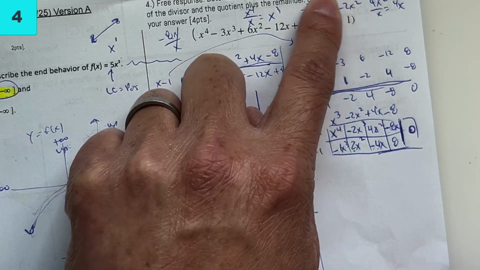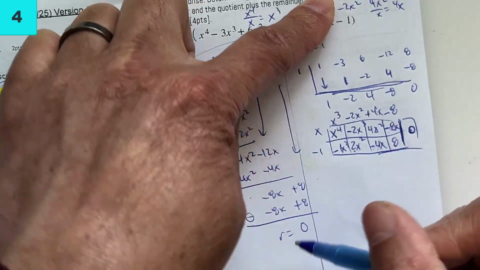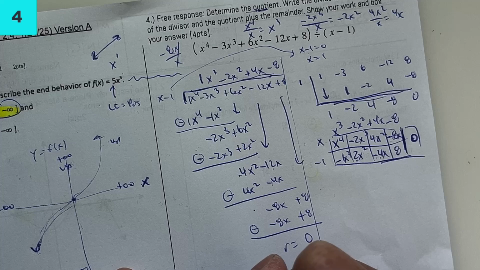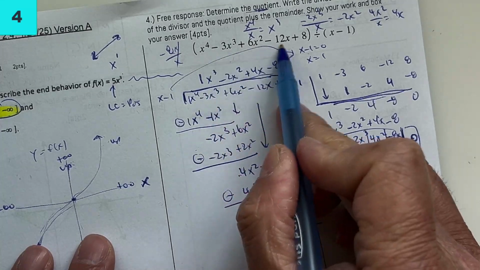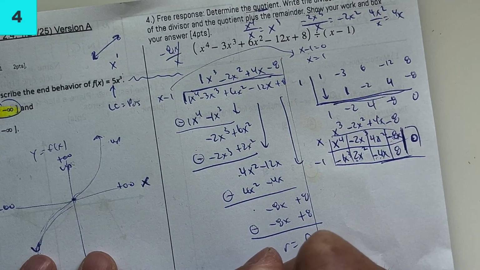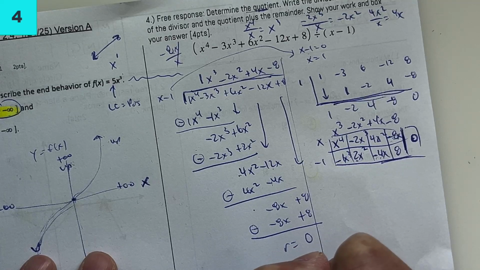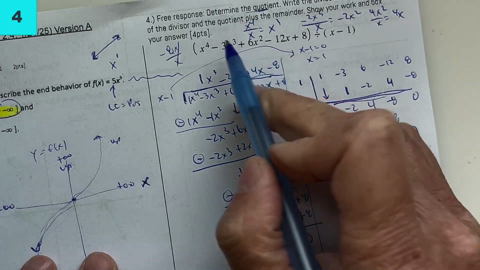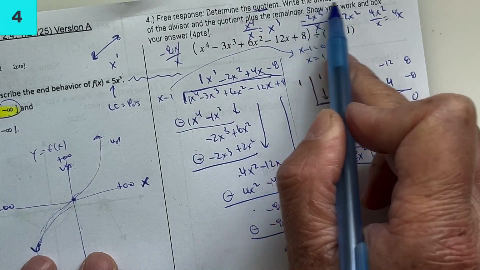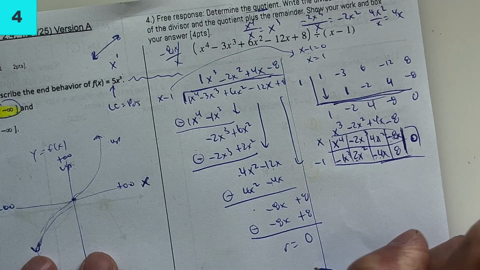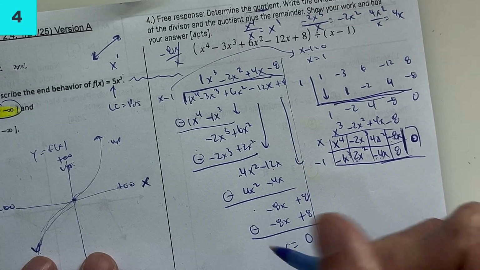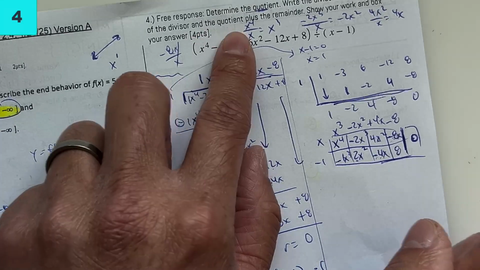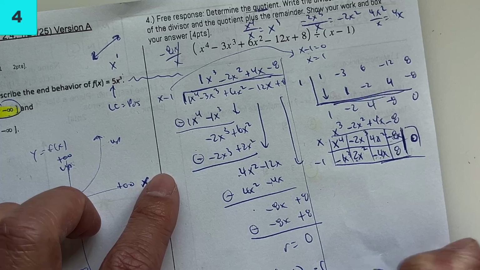Let's go ahead now and write the dividend. The dividend, let's write down here, we have some space. The dividend is what's on the inside. So x to the 4th minus 3x to the 3rd plus 6x squared minus 12x plus 8 equals the divisor as the product. So product is multiplication. We have the divisor that's on the outside times the quotient. The quotient is the answer.